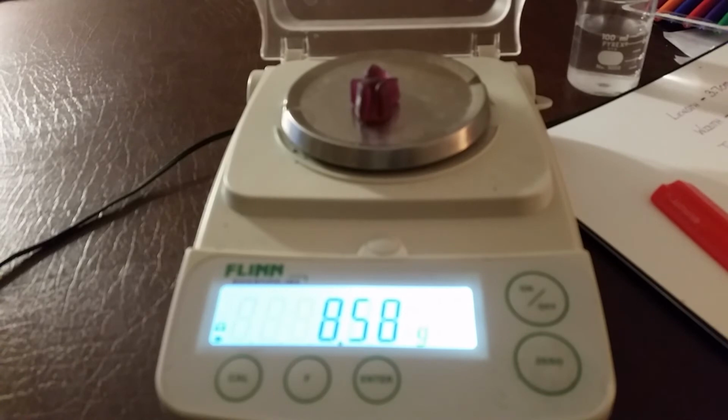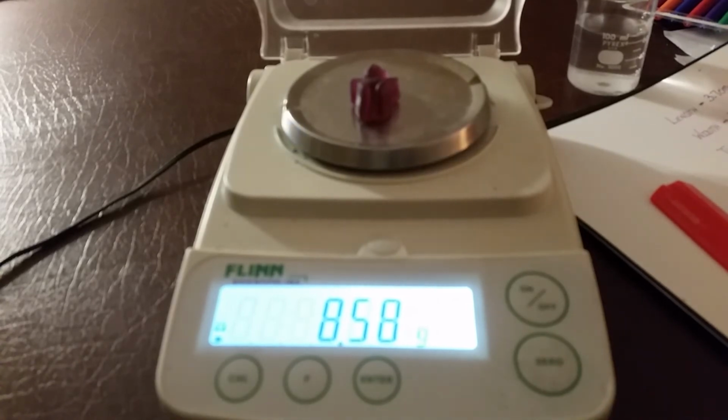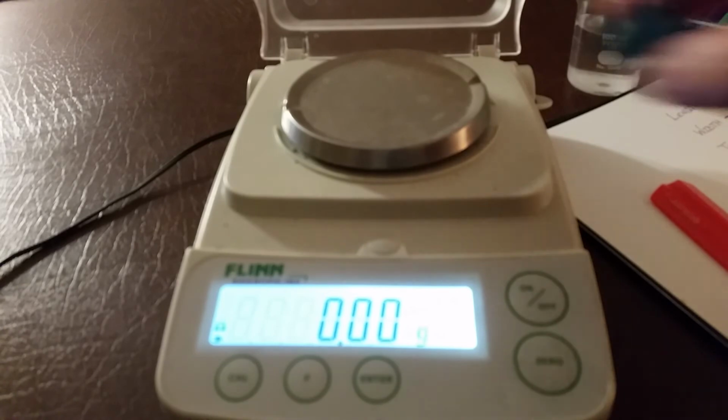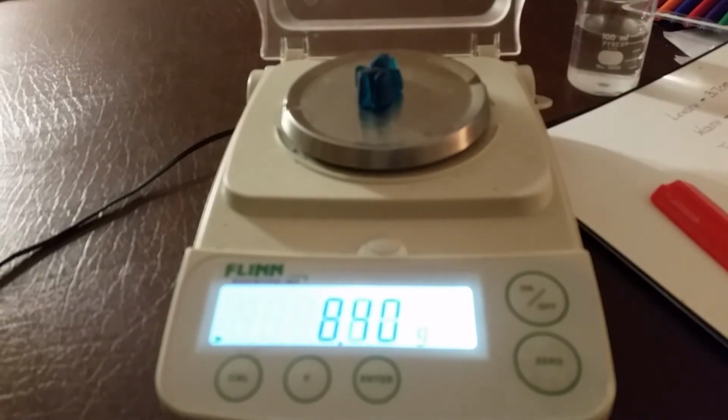And the purple bear's mass is 8.58 grams. Remember, numbers have units. Okay, now we're going to take the purple bear off the balance. It's zeroed again, and we're going to get the mass of the blue bear. The blue bear is skinnier. He's 8.49 grams.